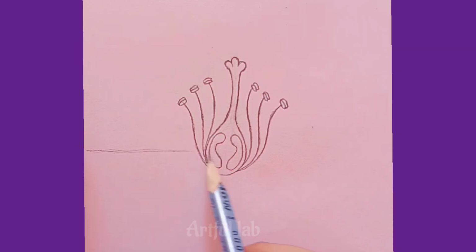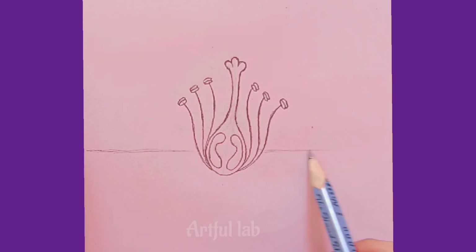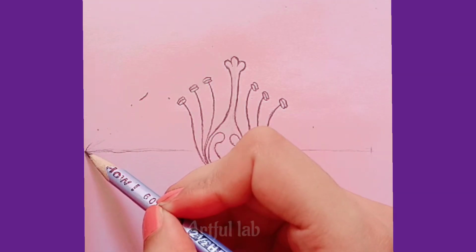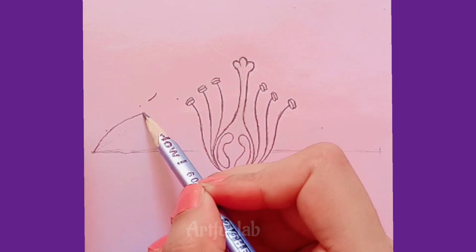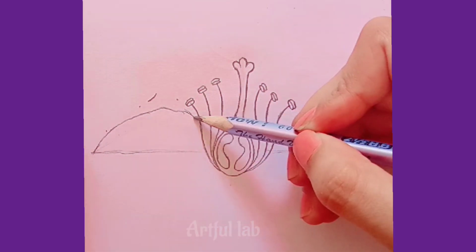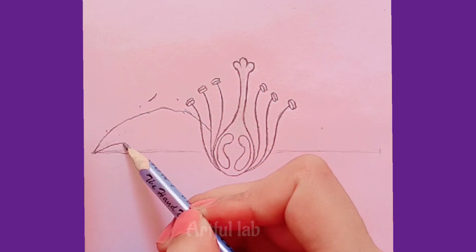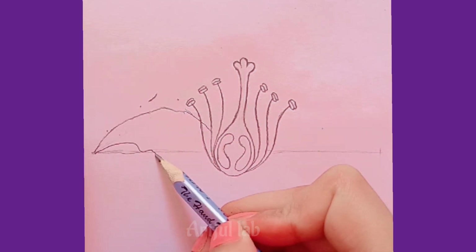Let's draw the petals. These colorful parts attract pollinators like bees and butterflies. Draw 5 to 7 petals, depending on the type of flower you're illustrating. Make sure they're rounded and slightly curved.